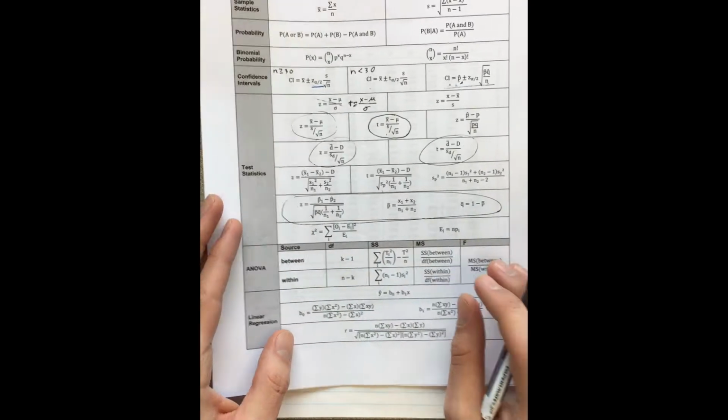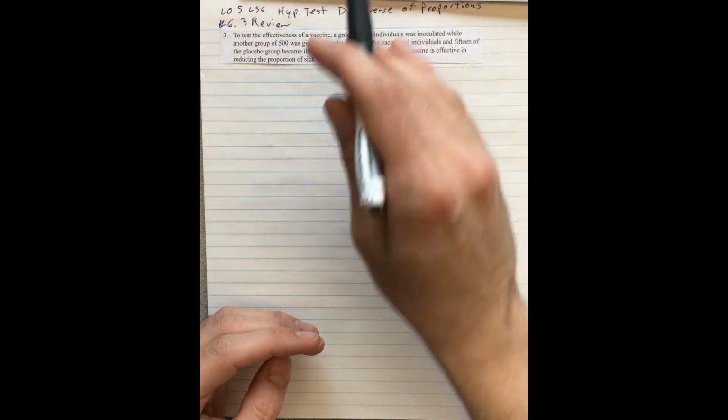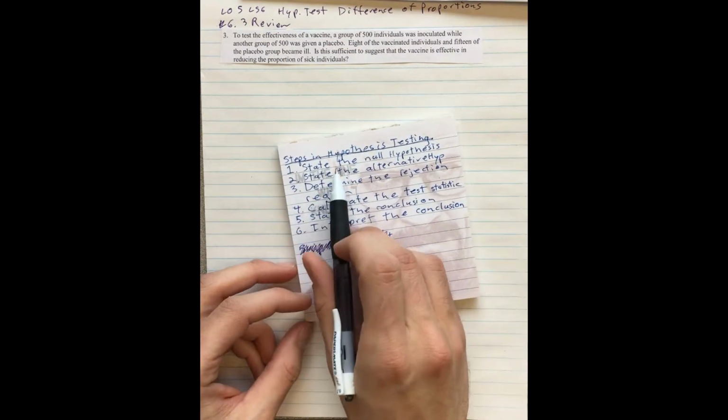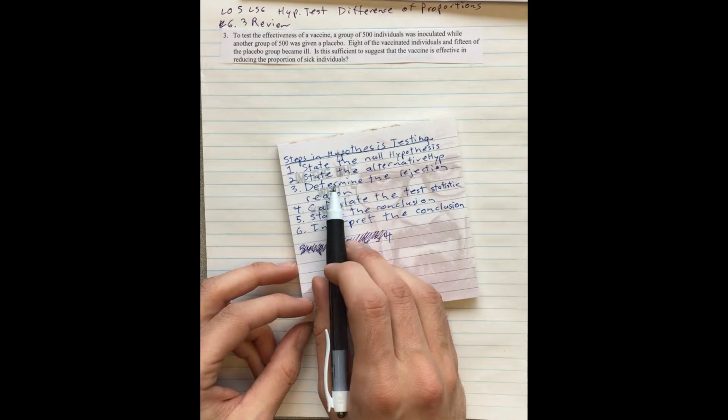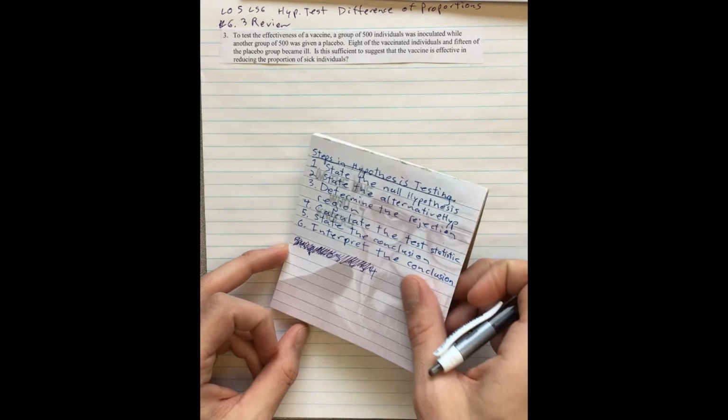Those of you who aren't in Stat 202 will have to look elsewhere if you're looking for a t-test. Okay, so let's set this up. We have to go through all the steps of hypothesis testing: state the null hypothesis, state the alternative hypothesis, determine the rejection region, calculate the test statistic, state the conclusion, and interpret.